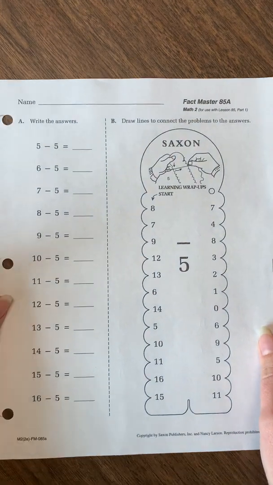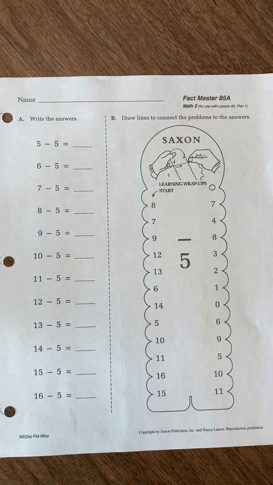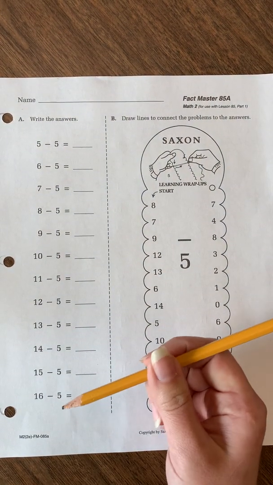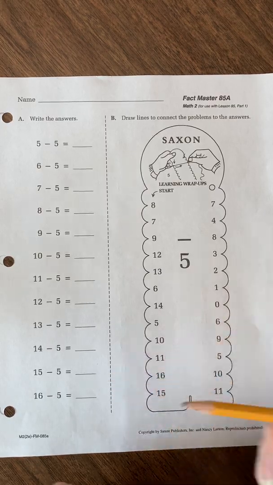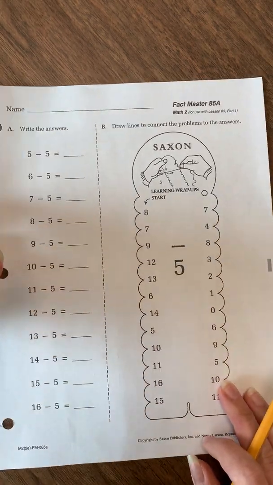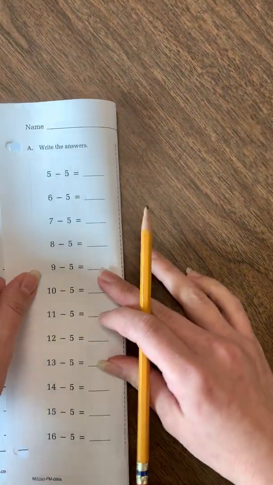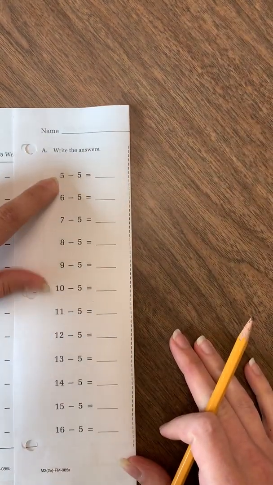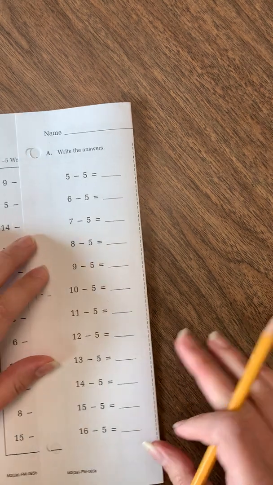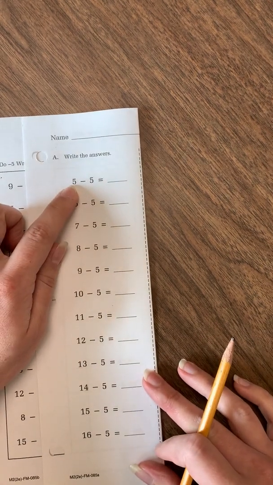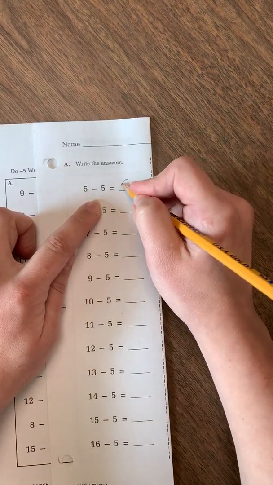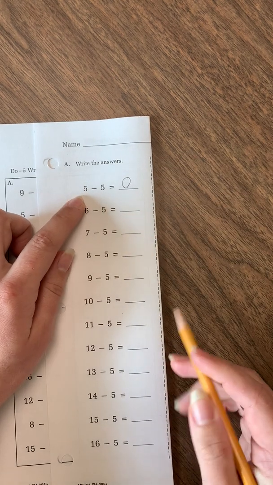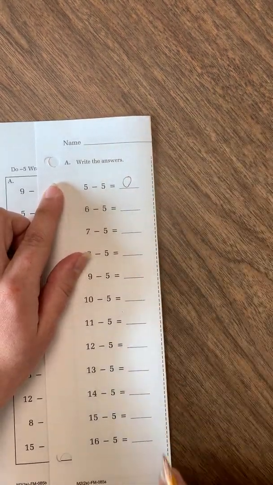Now, find your wrap-up and a pencil. Fold your paper in half. Start by writing your answers. 5 minus 5. If I have 5, I take all of it away. That's 0.